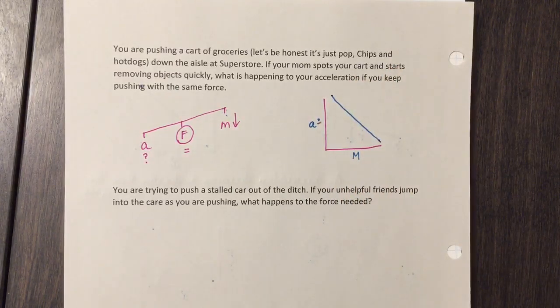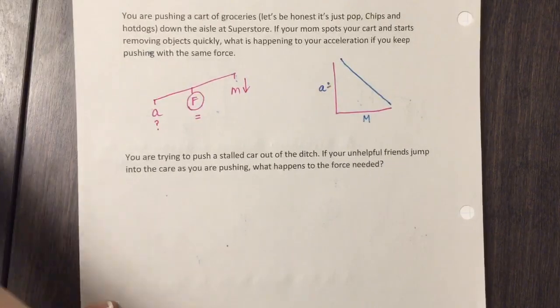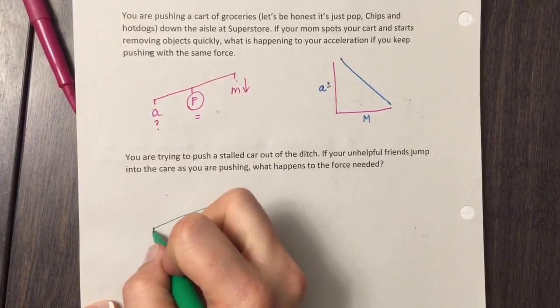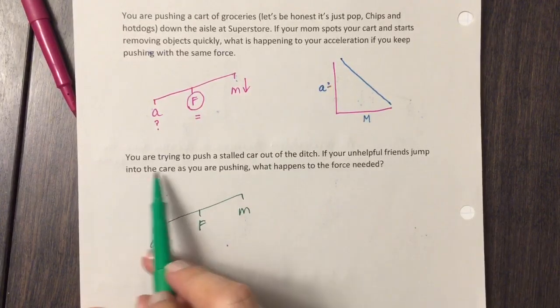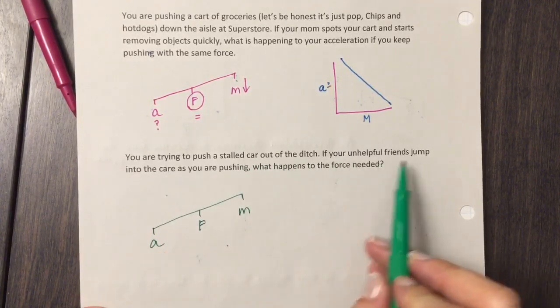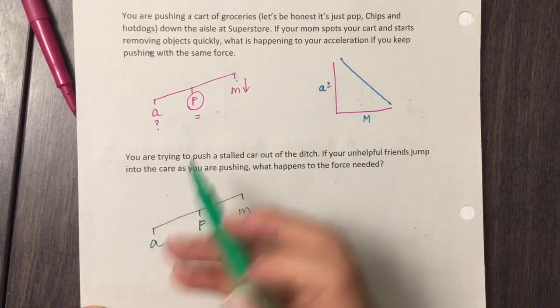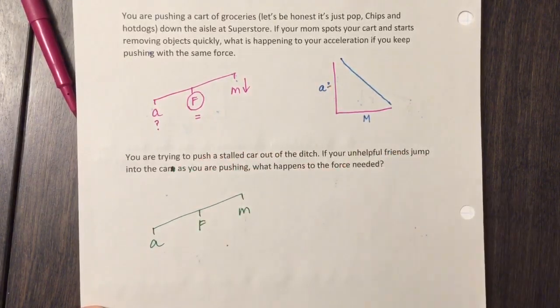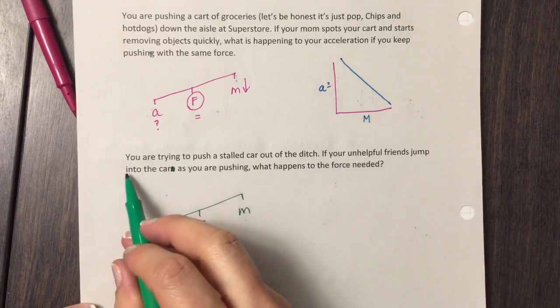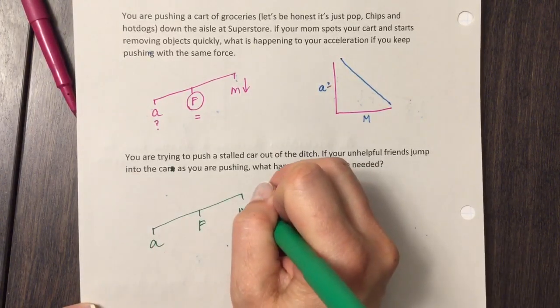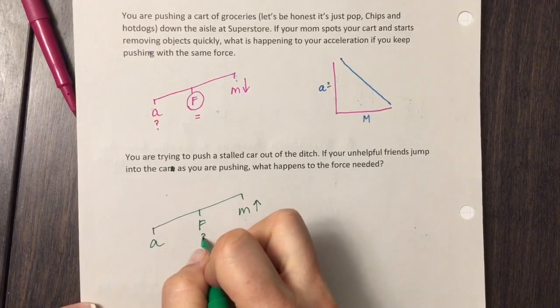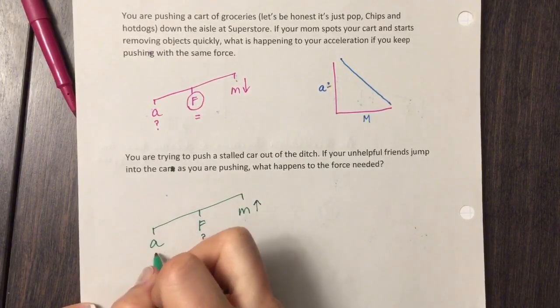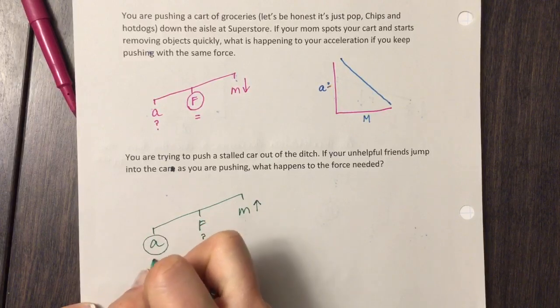There we go. Okay, and the last one here, A, F, M. You're trying to push a stalled car out of a ditch. If your unhelpful friends jump into the car, not caring, as you are pushing, what happens to the force needed? They jump into the car, so that means our mass is going up. What happens to the force? We don't know, and our acceleration is going to stay constant.